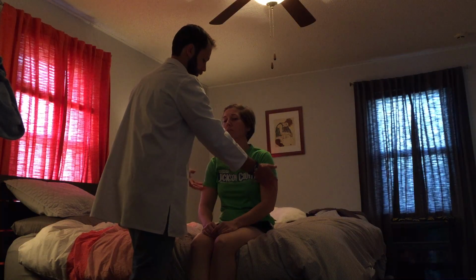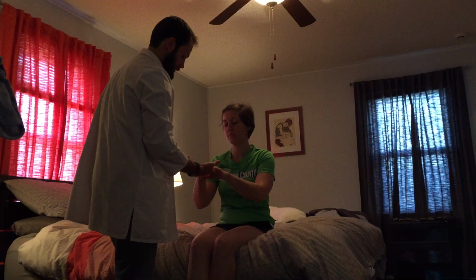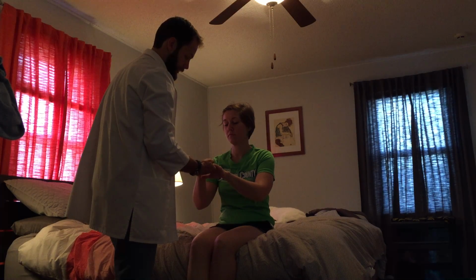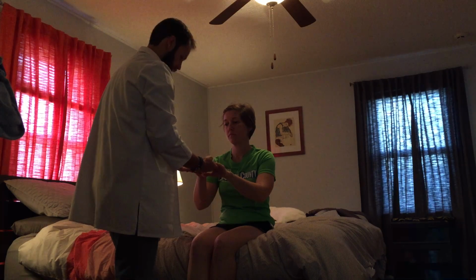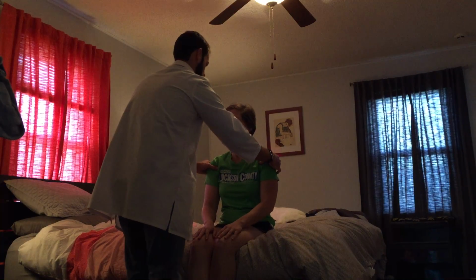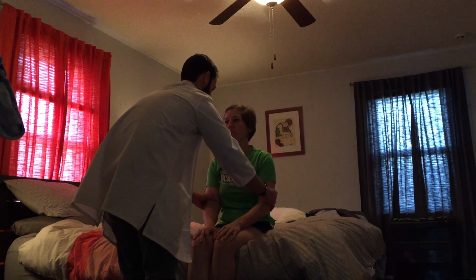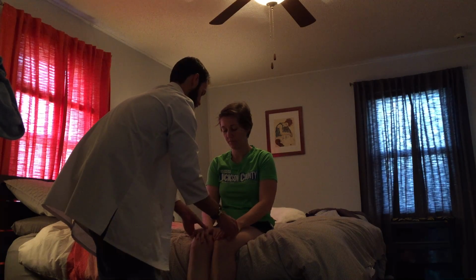Moving on to the extremities, I'll start with the upper extremities. I'm looking at the muscle tone and the overall structure of the arms, inspecting the shoulders, upper arms, lower arms, hands, and fingers, and looking at the fingernails. I'm looking for any clubbing, any cracking, discoloration. On to palpating, just feeling for any abnormalities, and asking about any tenderness throughout.